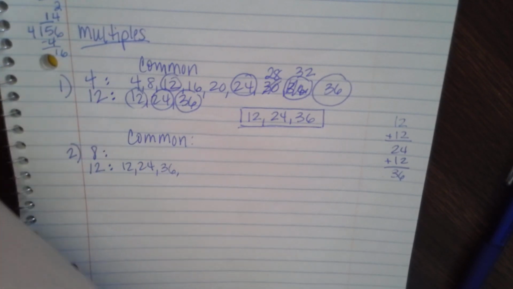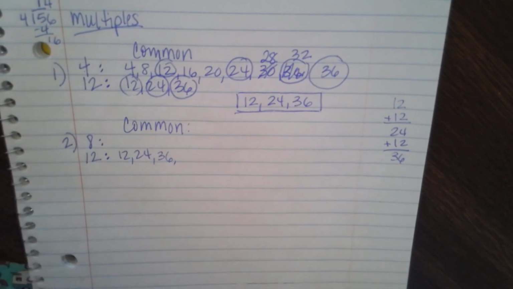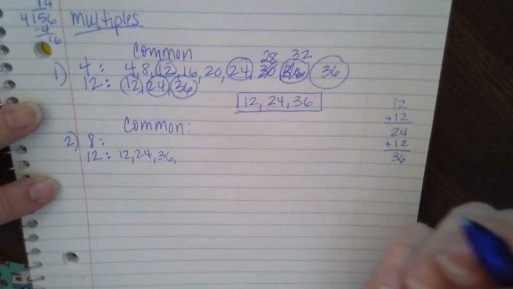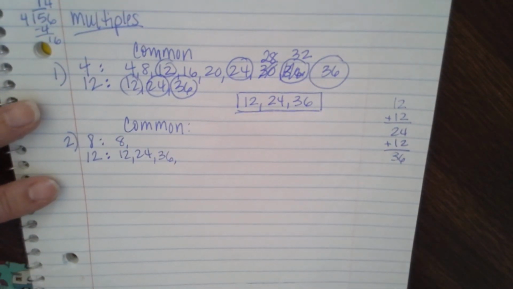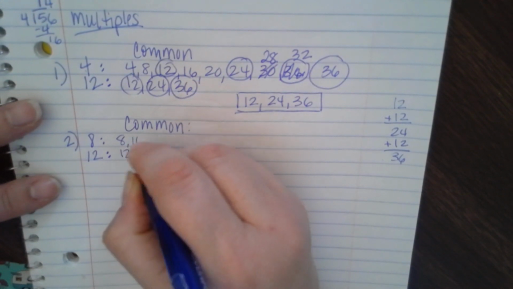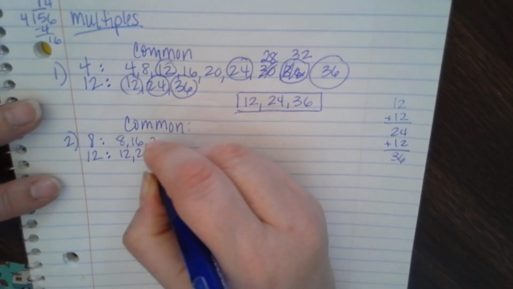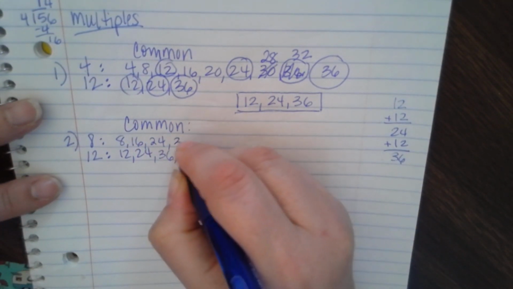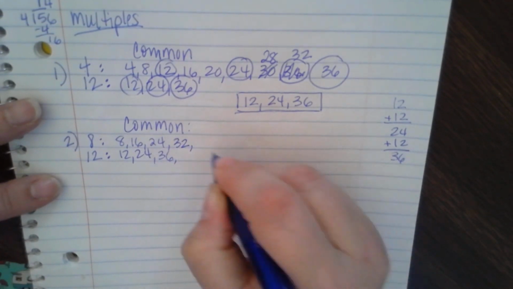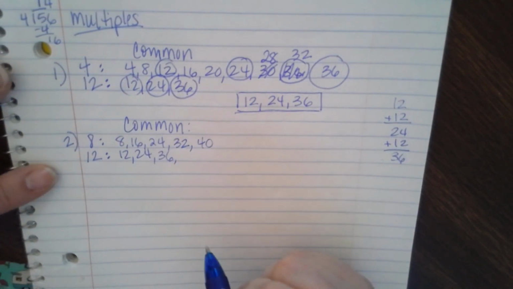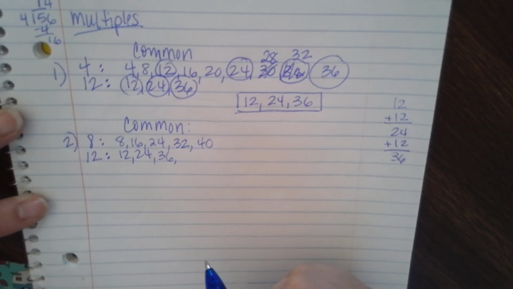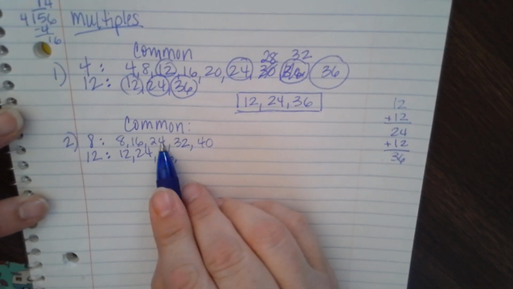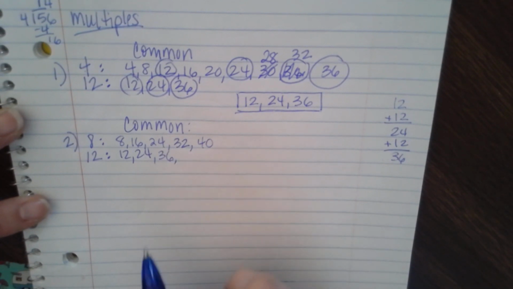All right, go. Okay. So, common multiples for 8 and 12. So for 8, again, I'm going to do my counting up, right? My counting on for 8. 8, 16. Now I'm going to add 8 and say 24, 32. I'm going to keep going. 40. Yep, 8 times 4 is 32. Yeah, 24 plus 8.